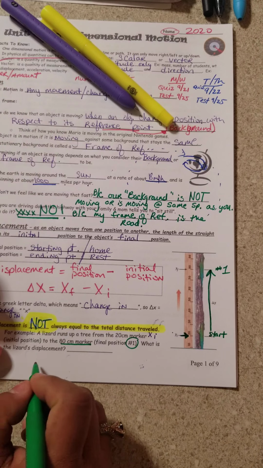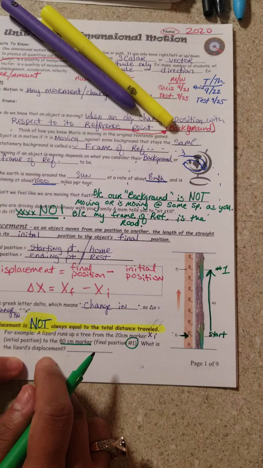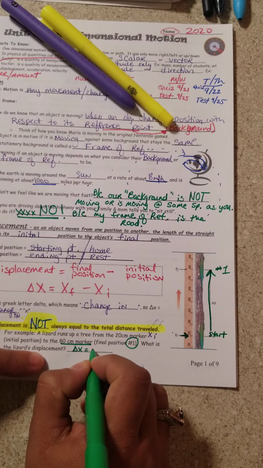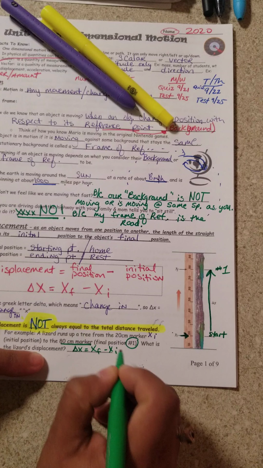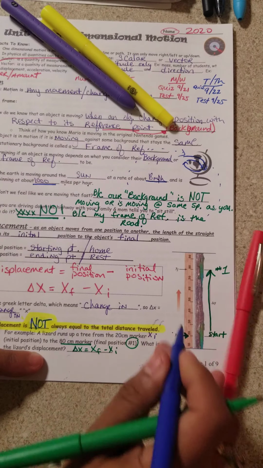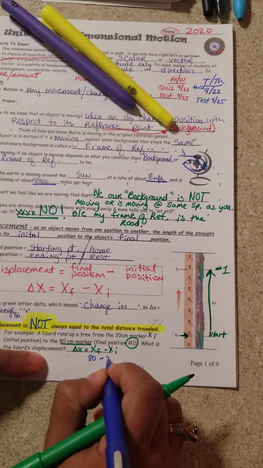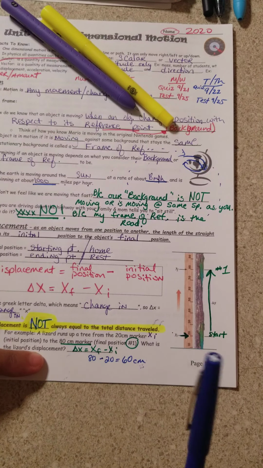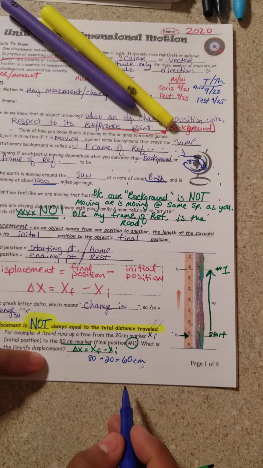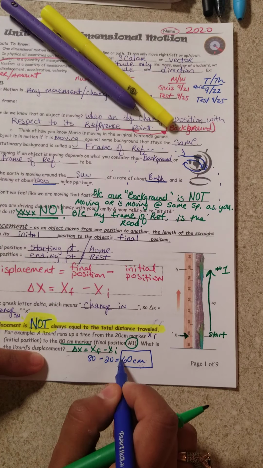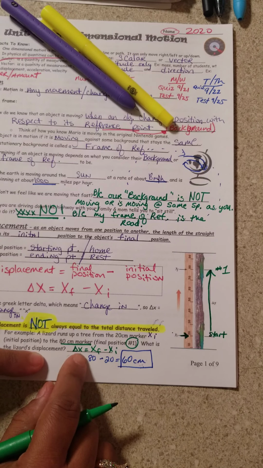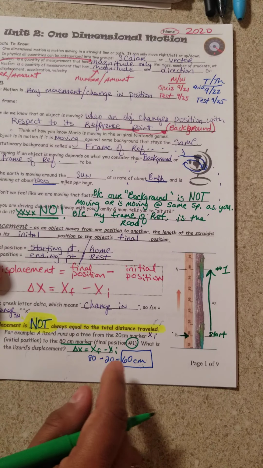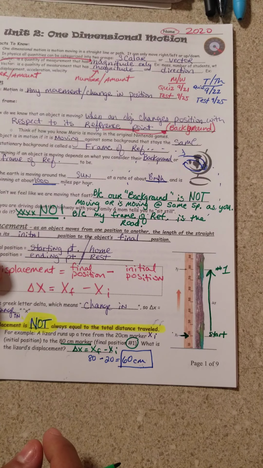Well, they asked me, what is the lizard's displacement? Well, let's go back. Mathematically, we can say delta x equals x sub f minus x sub i, or I can say 80 minus 20 equals 60 centimeters. Okay, so now you see how I got that answer, 60 centimeters. I used the equation x sub f minus x sub i equals 80 minus 20, which is 60 centimeters. We all agree with that?